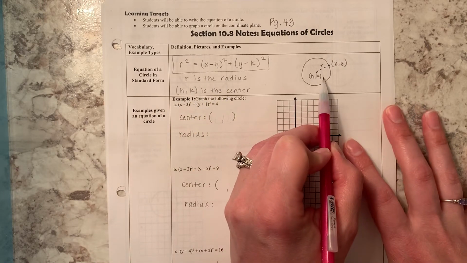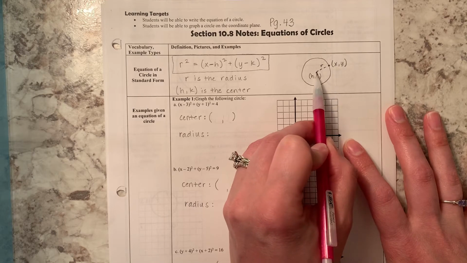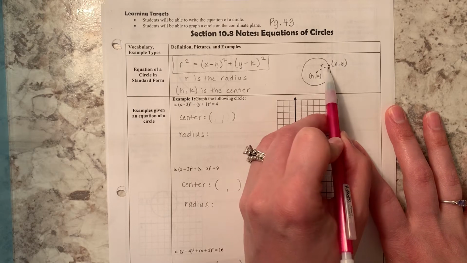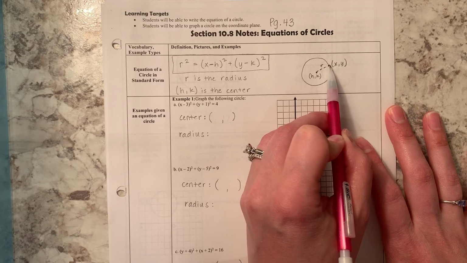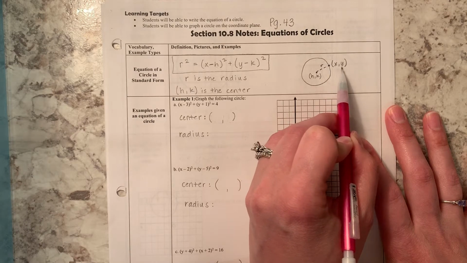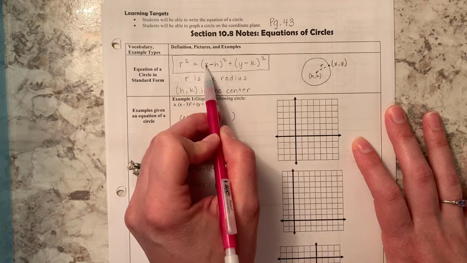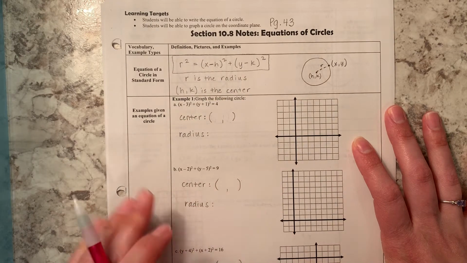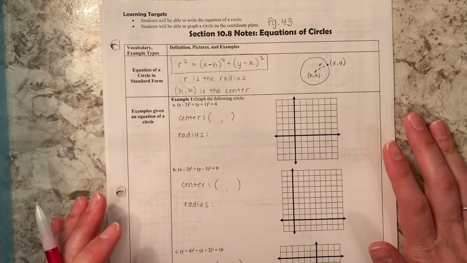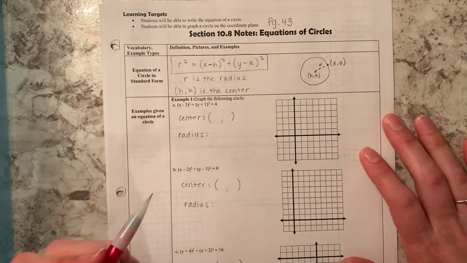I have a picture here to give you an idea. H comma k is the center. The radius is, of course, from the center to the edge of the circle. And this point on the edge of the circle is some random point x comma y. So that's where the x and the y come into play as well. So make sure you copy that portion down. Once again, pause the video if you need to.